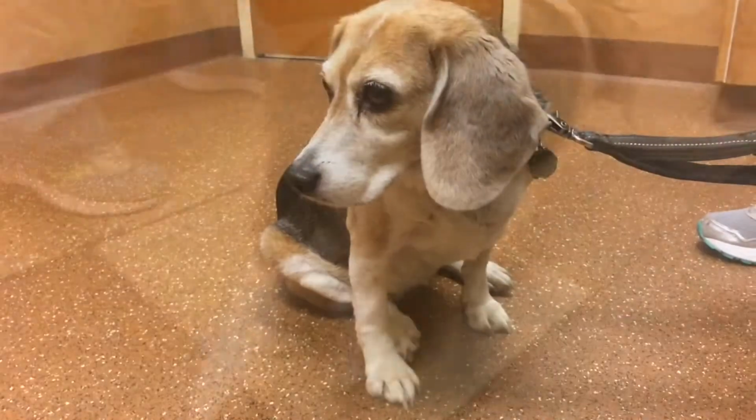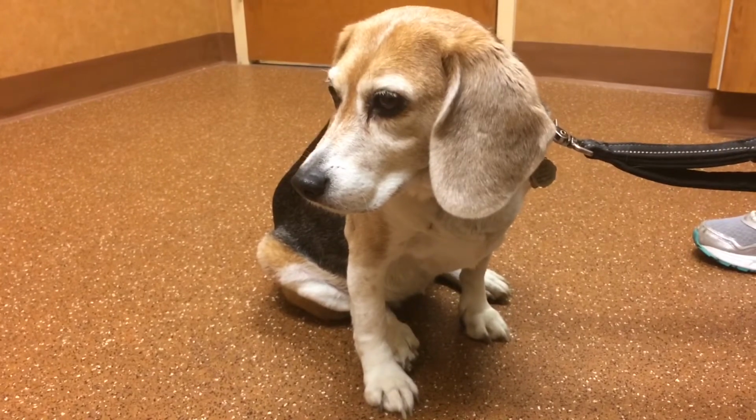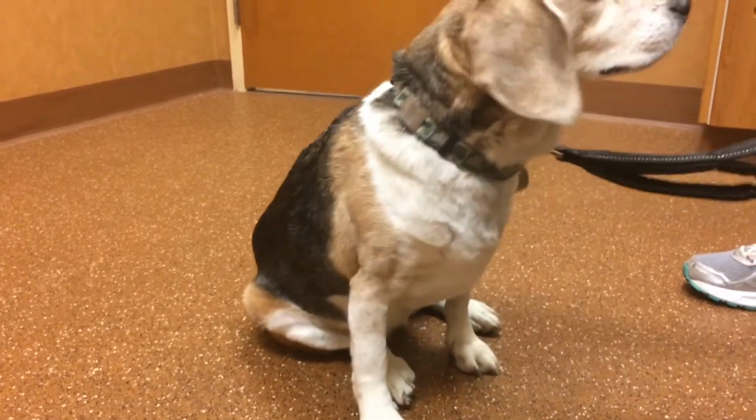By far the most common orthopedic disease we see is cruciate ligament disease, so similar to the ACL in humans. We also see fractures, hip dysplasia, arthritis, but by far the cruciate ligament is the number one orthopedic disease we see. Patients with cruciate disease typically present with a lameness. They may be toe-touching lame, they may be non-weight-bearing lame, or they may have a very subtle lameness that's just noted when they're rising or after rest.